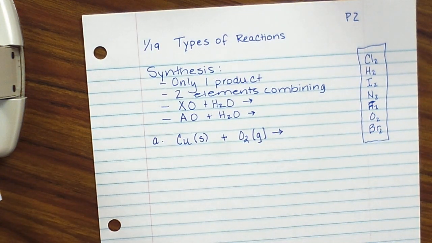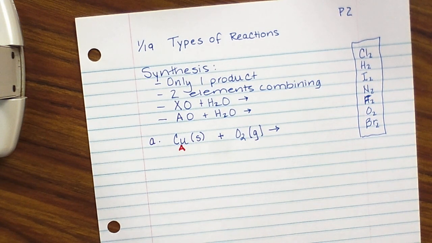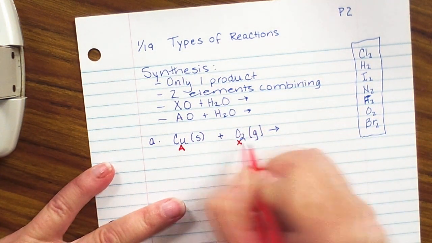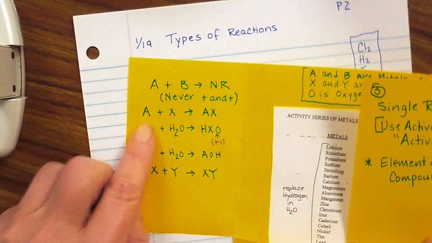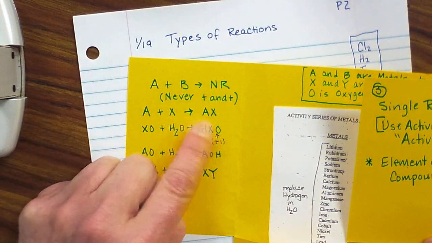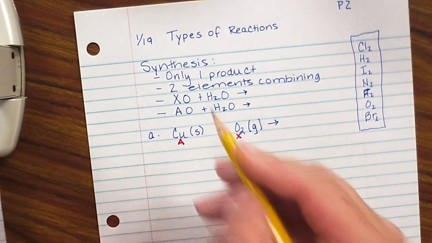All right. So I have a metal. Now I'm going to label this, you don't have to, but so we see what it is. It's an A. It's a metal because in your foldable, remember A's and B's are metals and X's and Y's are non-metals. So this is an A plus X. If you look here, A plus X yields AX. A metal and a non-metal yields the metal and the non-metal combined. So I'm going to tell you now, so you don't have to figure it out, that this copper is plus 2.